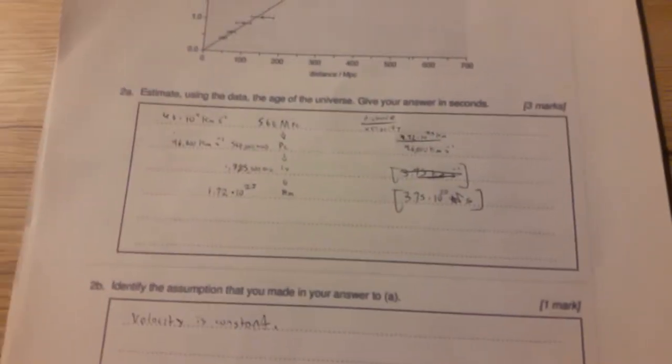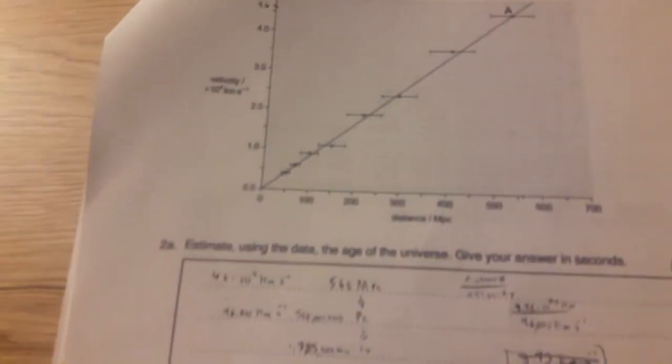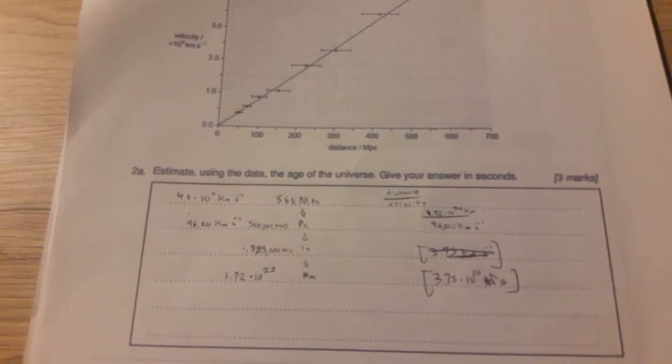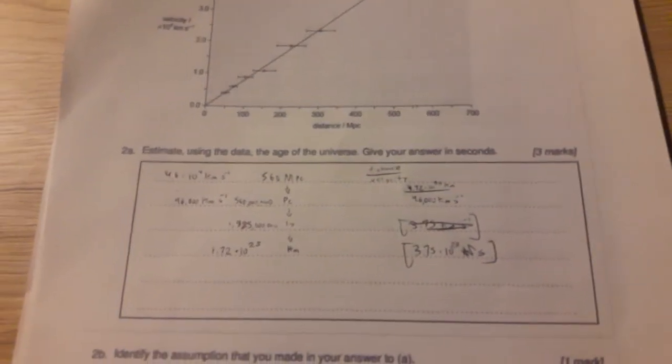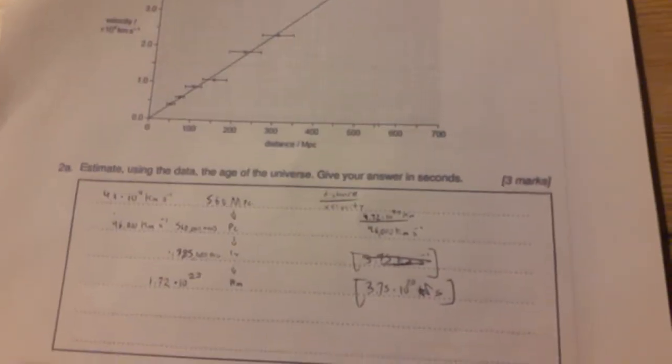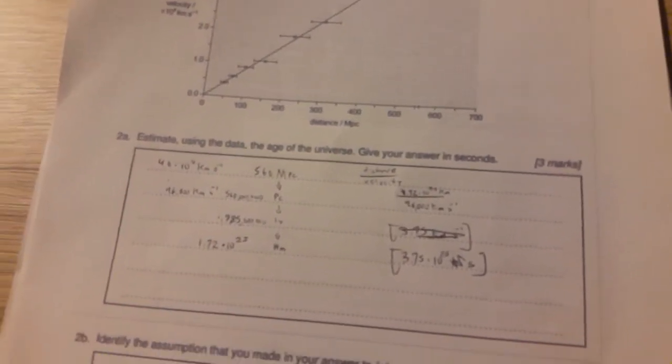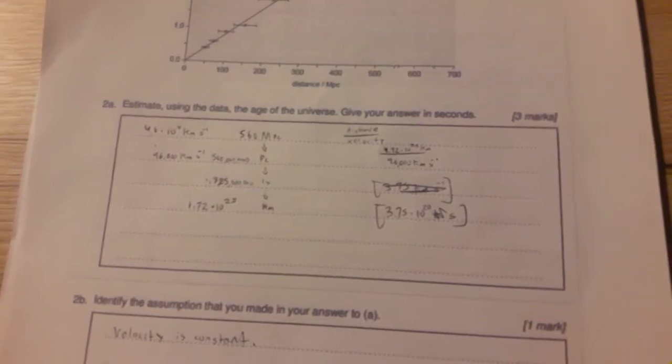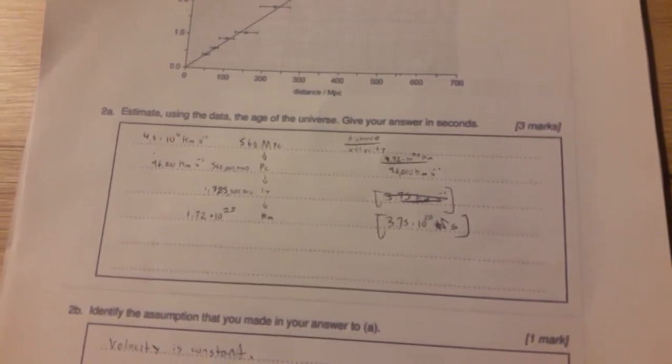Next question. Look at this graph. Number 2. Estimate using the data the age of the universe. Give your answer in seconds. I believe I got this wrong, but I believe the process is right, and that's really all that matters. In order to find out the age of the universe, you have to do the distance over the recession velocity. This is also given in the book.